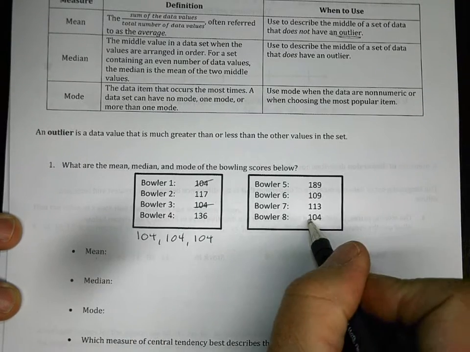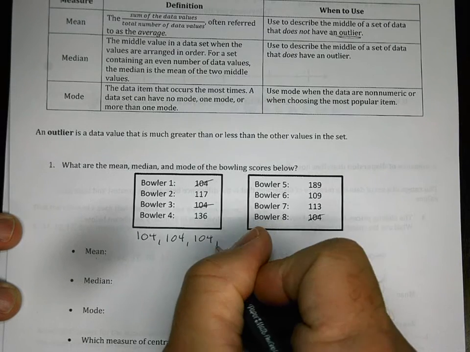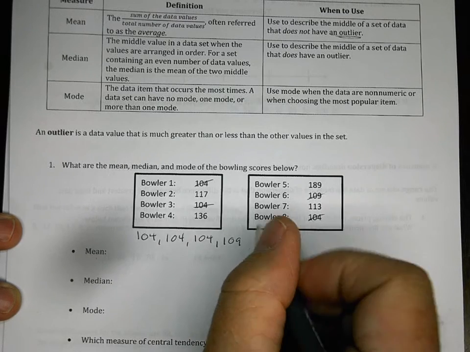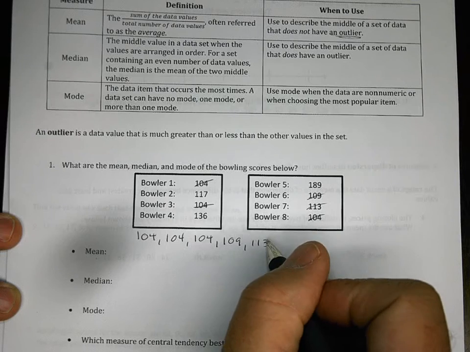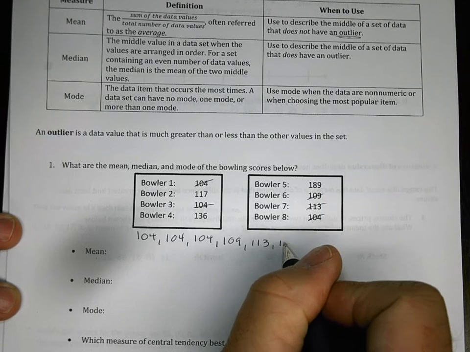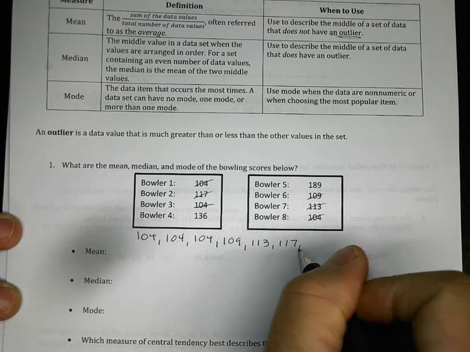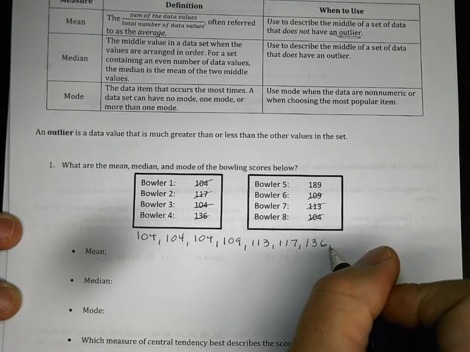And then what's next? 109. Then it looks like 113, and then 117, and 136, and finally 189.